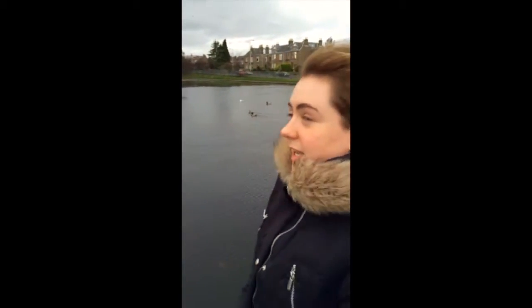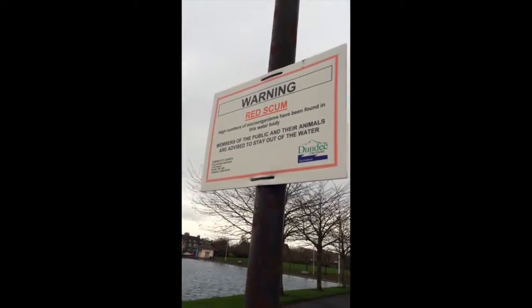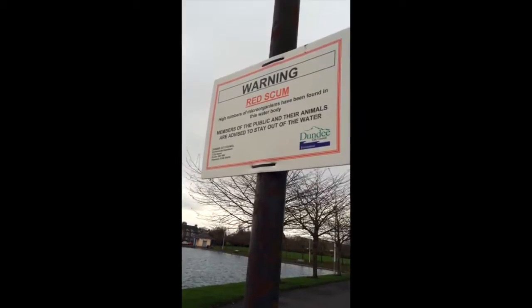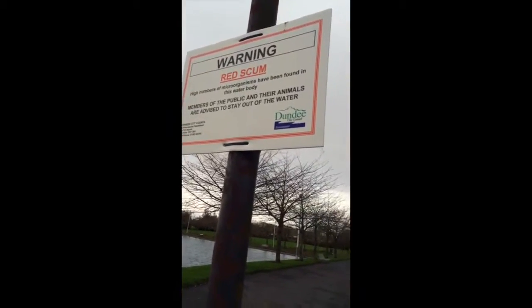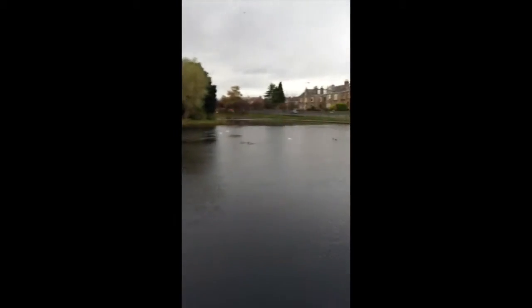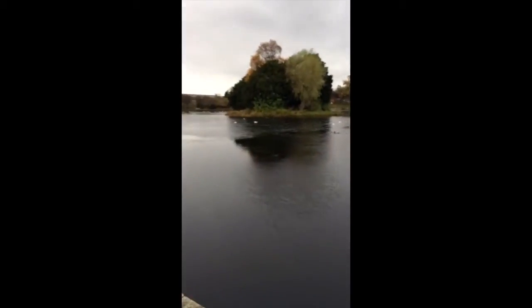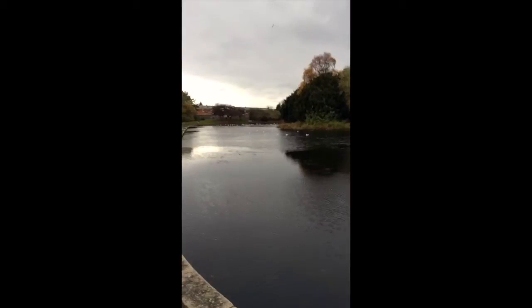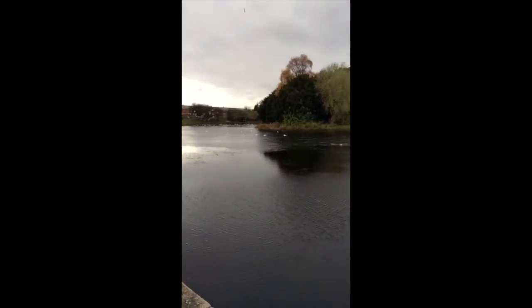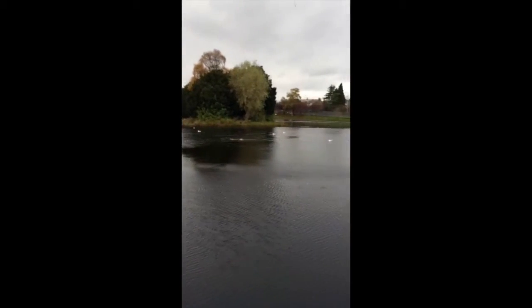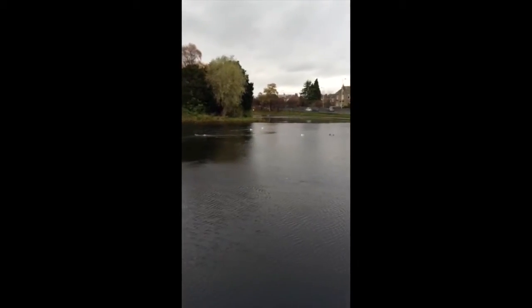The factor which affects plant growth in this particular ecosystem, as you can see, there's signs and warnings for it, is the red scum which grows in the ponds. So this can effectively kill all the different organisms and things which live in this water. However, as you can see, it hasn't really affected the ducks and the seagulls that live in this pond. So you can see the mallard ducks, male and female, and we can maybe have a closer look at what they eat.